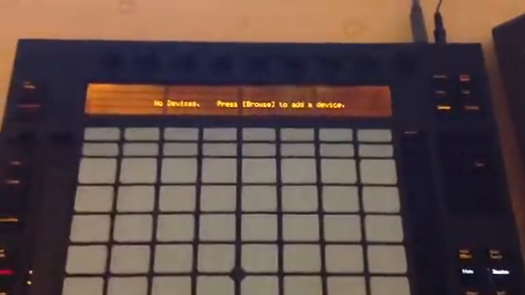Okay, very basic attempt to show you the general workflow and awesomeness of Push. I'll just make a quick little song beat thing, and I'll show you more advanced, neater stuff later.